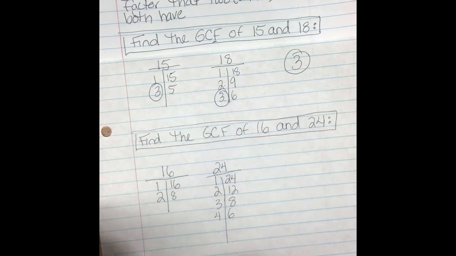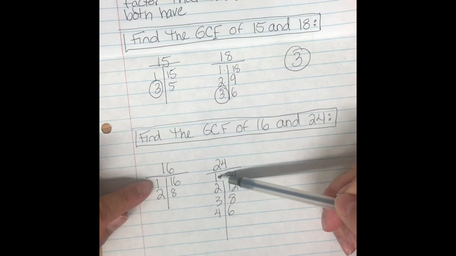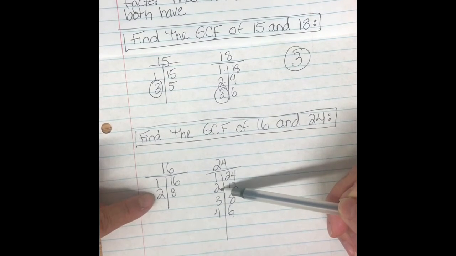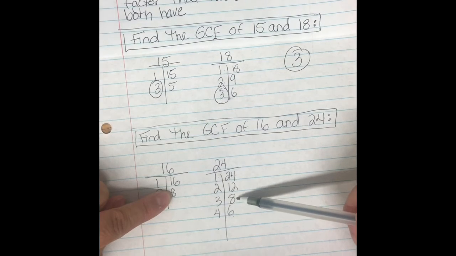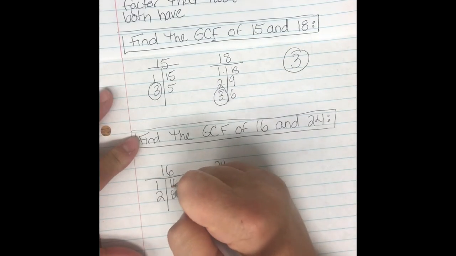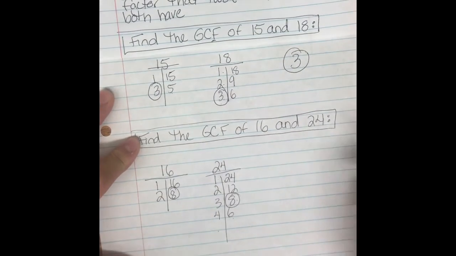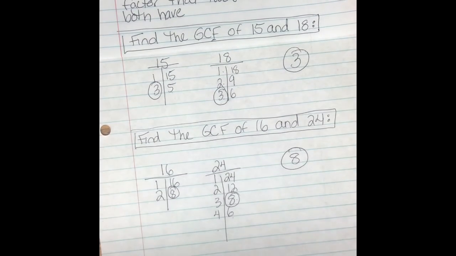So I'm going to go ahead and look for the largest number they both have in common. Of course, there's 1, but we're going to look for larger. They both have 2. I'm going to keep looking for larger. 8. Oh, I see an 8 there. Let me just make sure there's no more. 16, no, nothing there. So 8 it is. 8 is the largest factor that both of these numbers have in common. So therefore, it is the greatest common factor. Okay, pretty fun and easy.